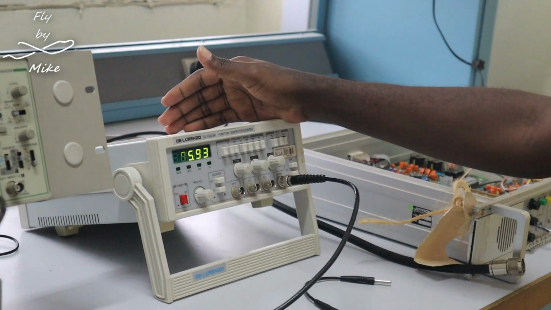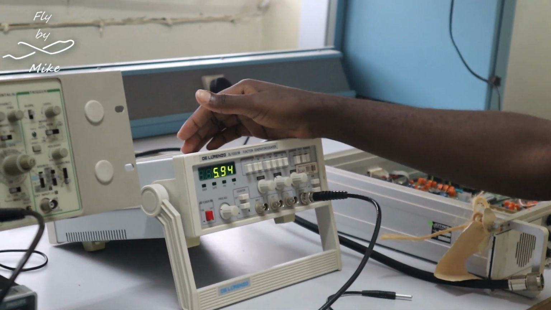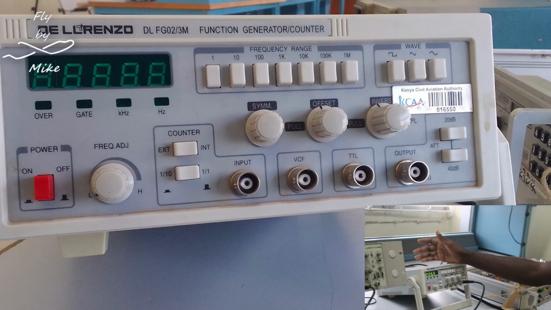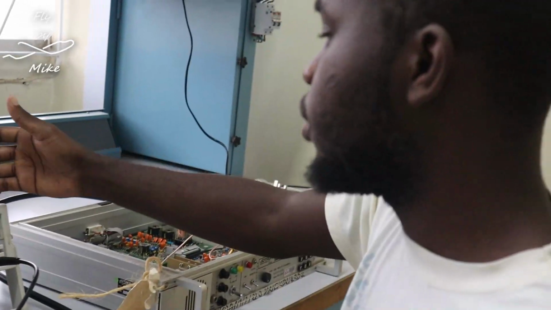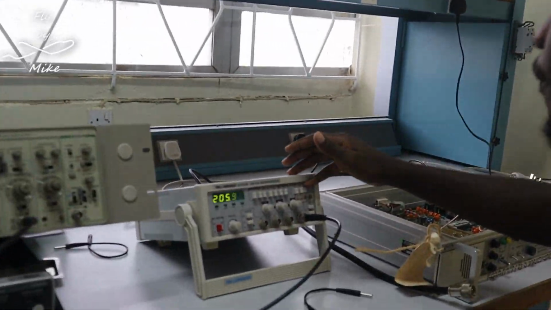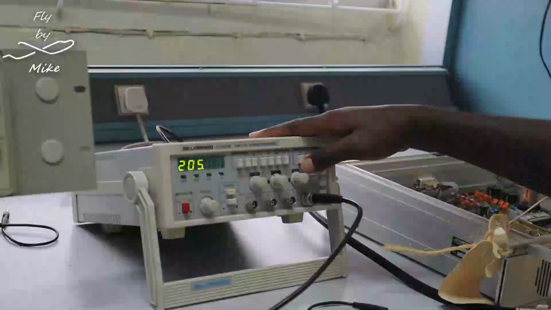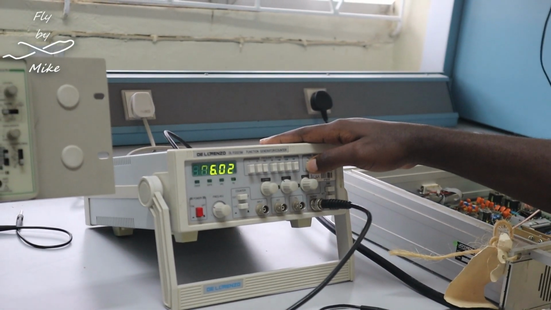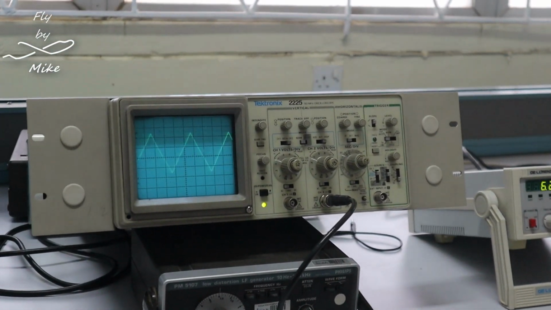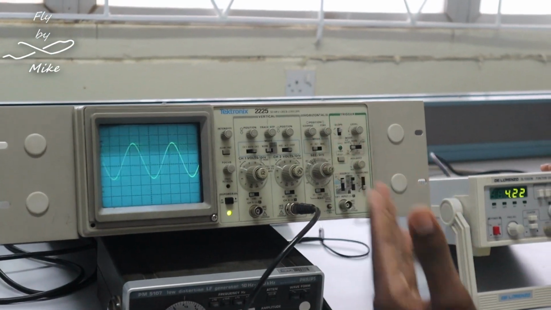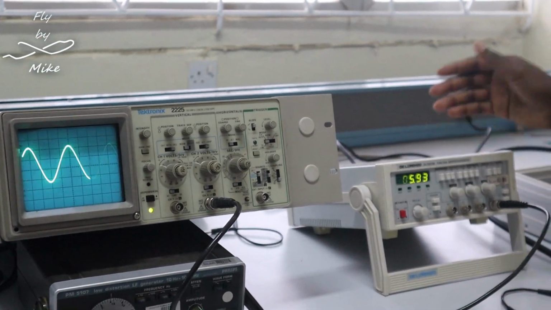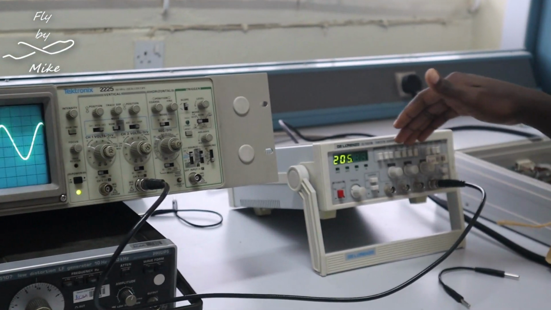This particular function generator emits frequencies all the way from 1 to 1 million hertz, and we can manipulate the shape of the waves. We can have a square wave, we can have a sine wave, and the V wave. So as you can see, what I'm doing here is trying to manipulate the shape of the wave. We have this one and we also have this one. So we have 3 different waveforms. That is all about the functions of the buttons on top here.